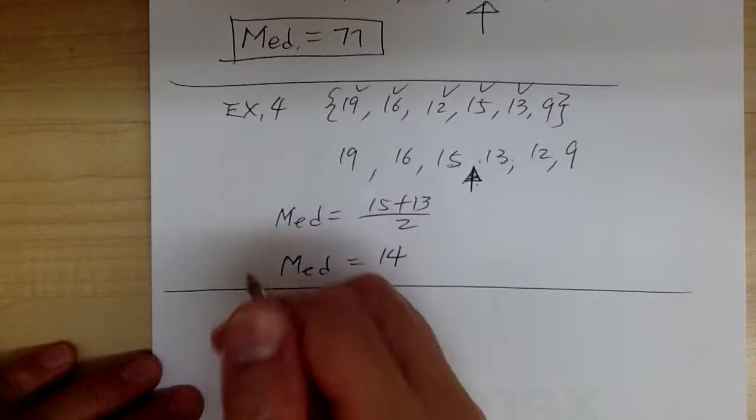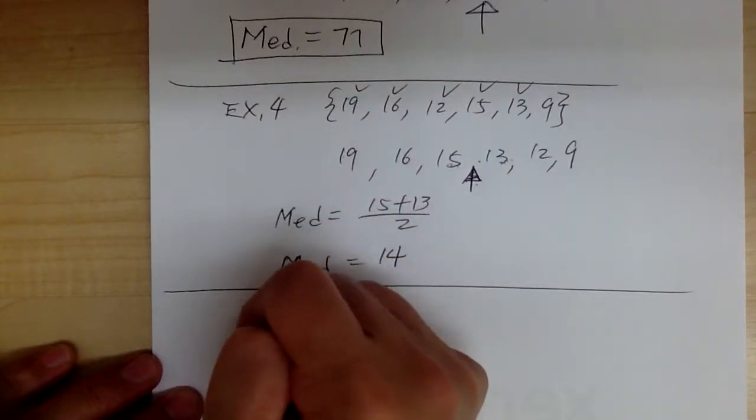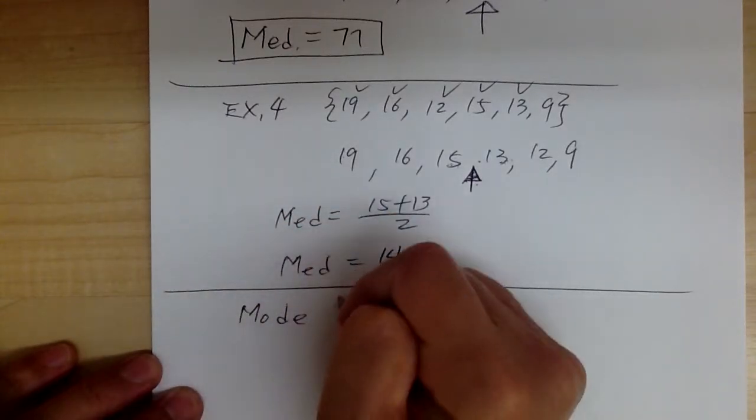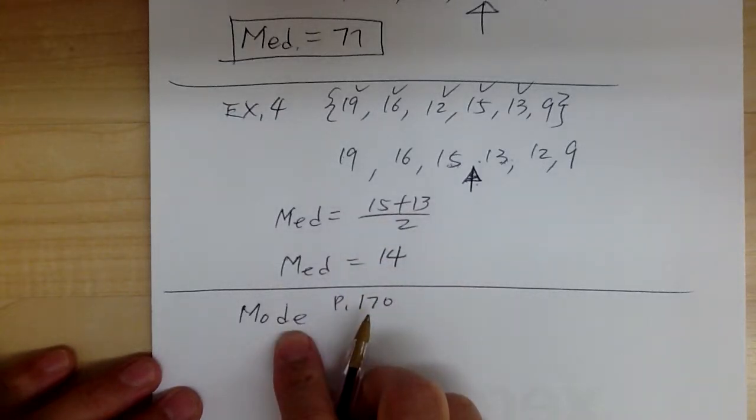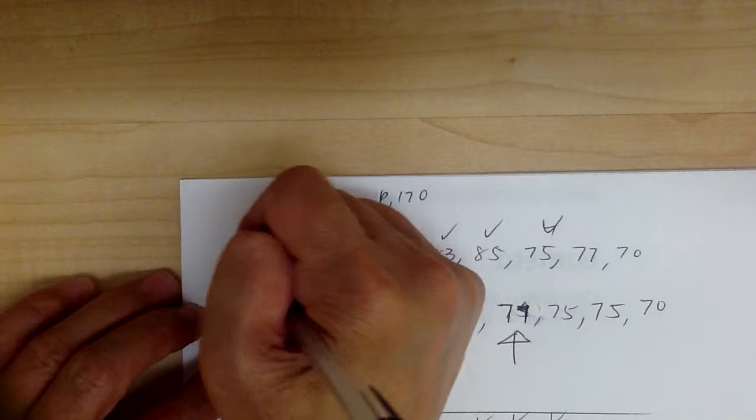Okay, the next one is range, not range, mode. Okay, so this is page 170. So next is mode. So median, again, median is the middle number.